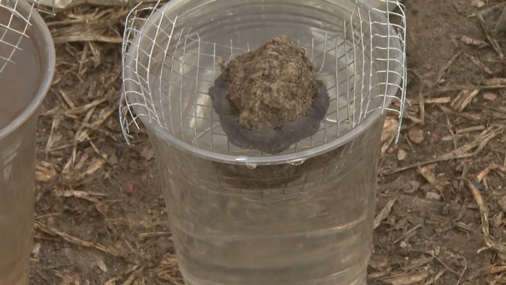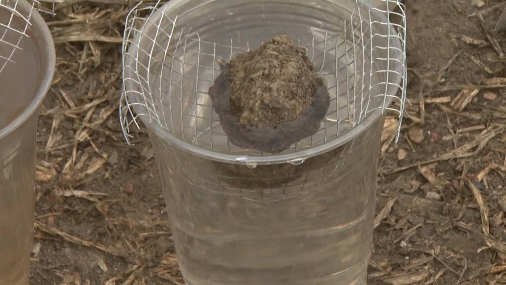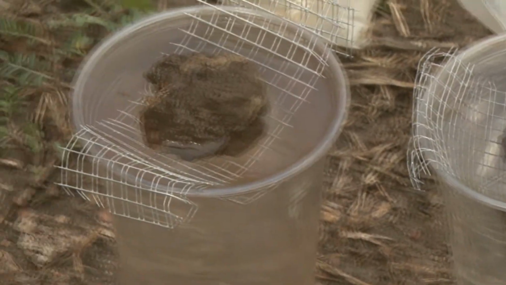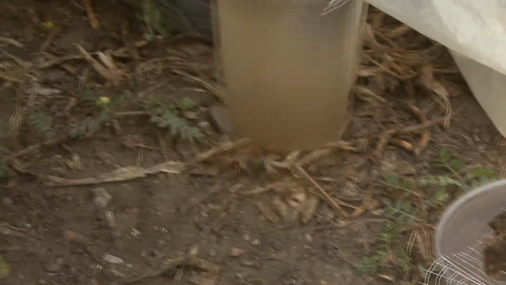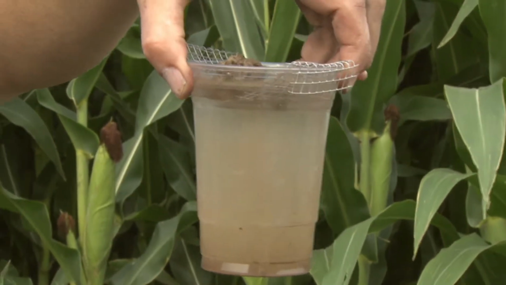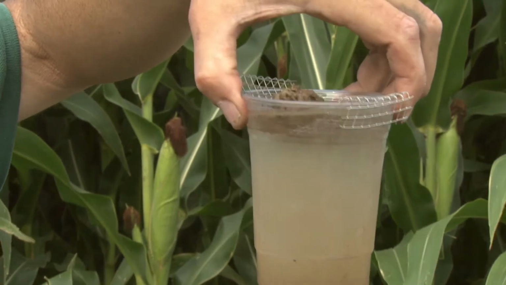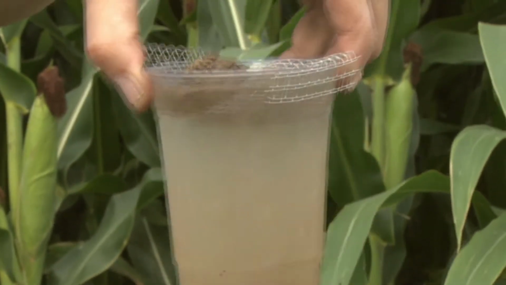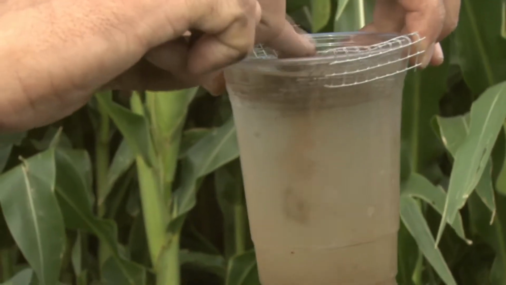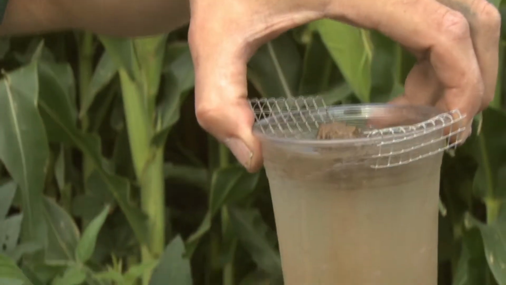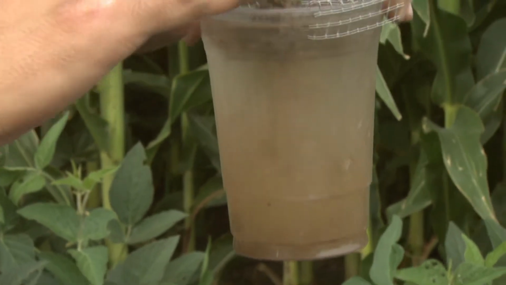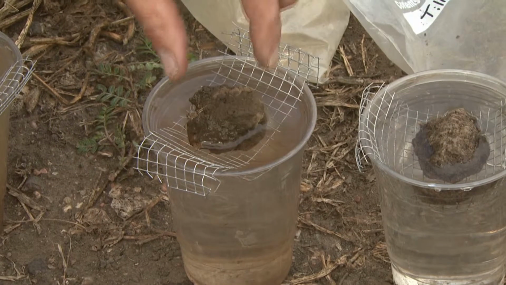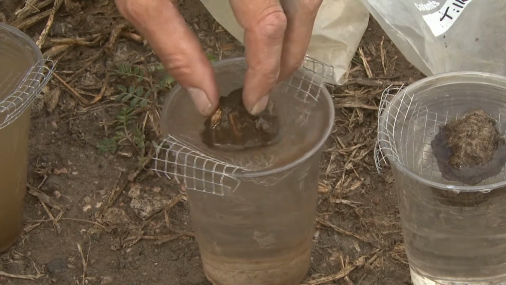Now what I want to show, and I'll pick this up so you can see a little better, is the tilled Crofton silt loam. You notice how it's breaking into small particles, falling apart under the internal pressure. And if I touch it, it really breaks apart quickly. All that sediment stays in suspension.